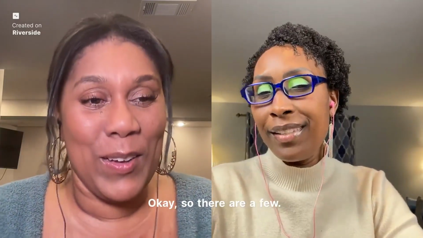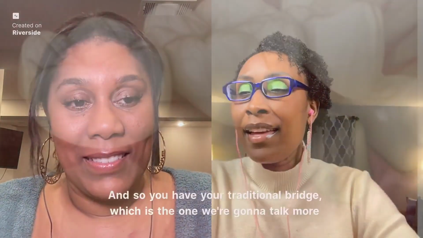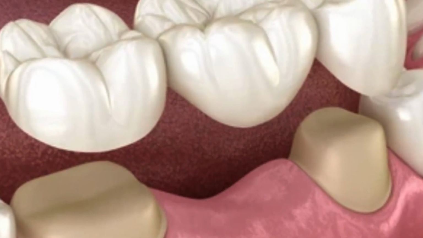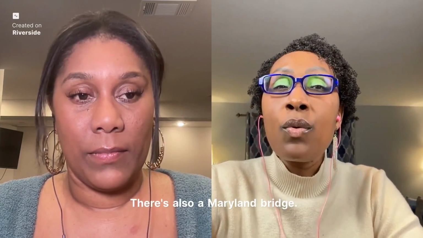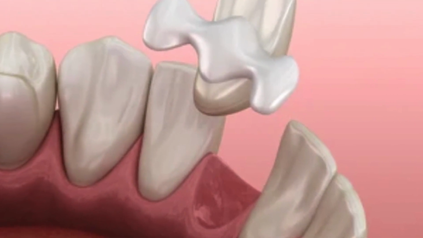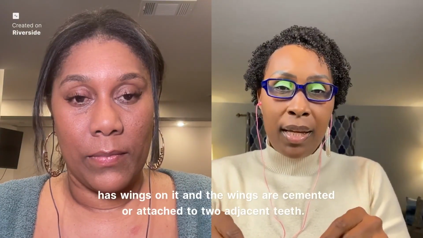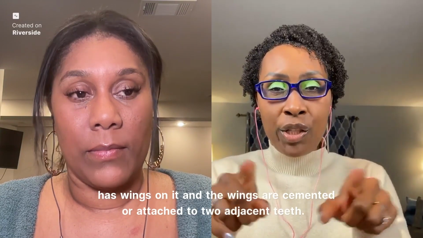There are a few. You have your traditional bridge, which is the one we're going to talk more about today. There's also a Maryland bridge, which is a floating tooth that has wings on it, and the wings are cemented to two adjacent teeth.